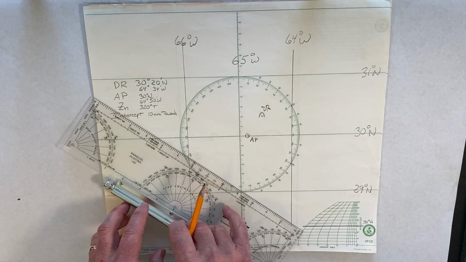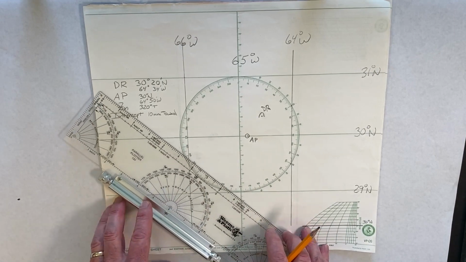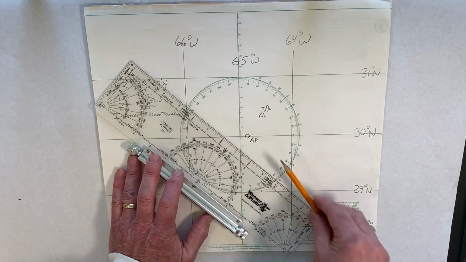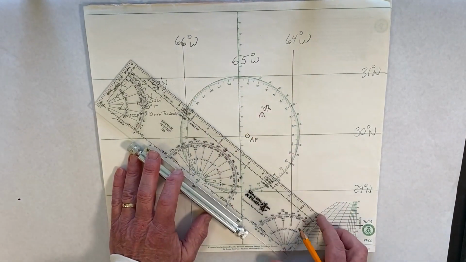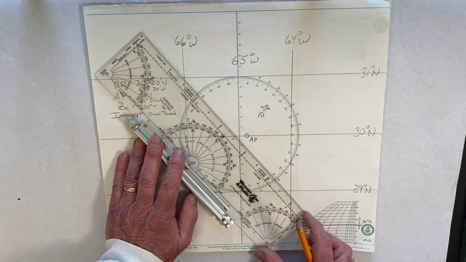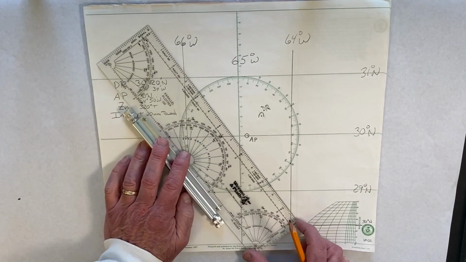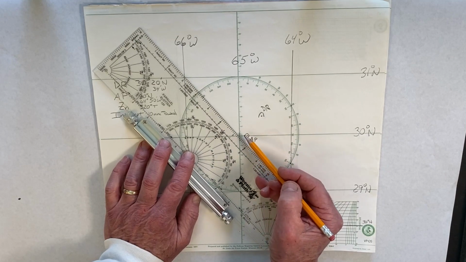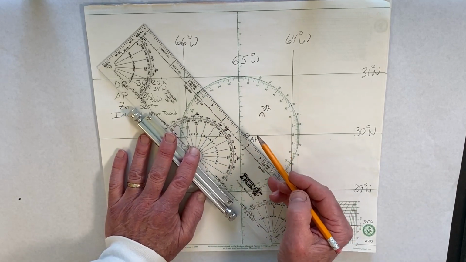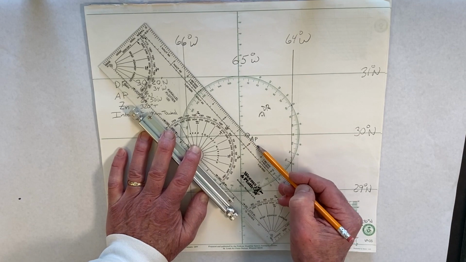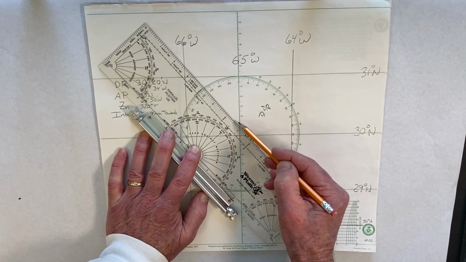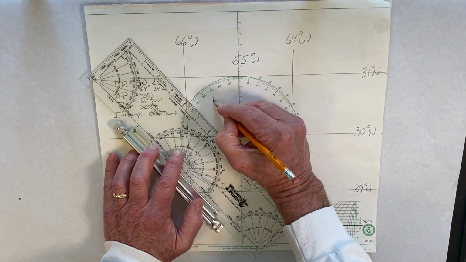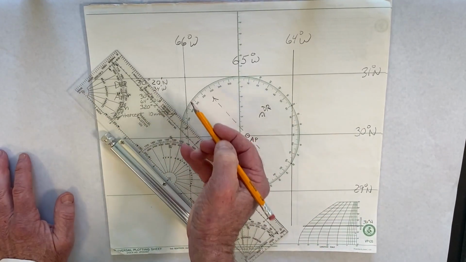Next, our zenith line, our ZN line rather, our azimuth angle, points to the body and to the geographic position of the body, and that is labeled as 320. So we'll line up for a compass direction of 320, roll that over to our assumed position, and draw the ZN line through the assumed position.